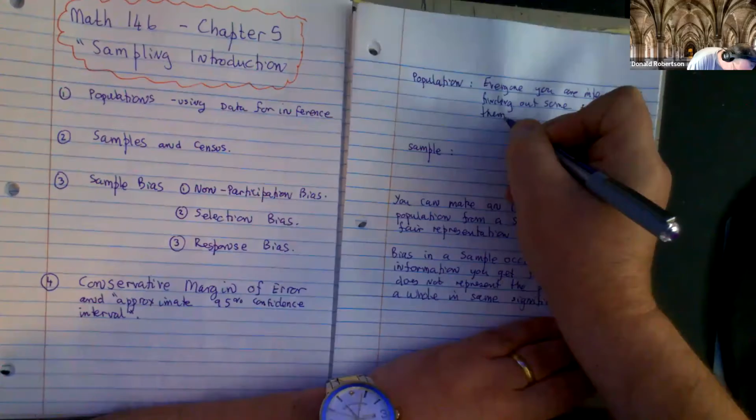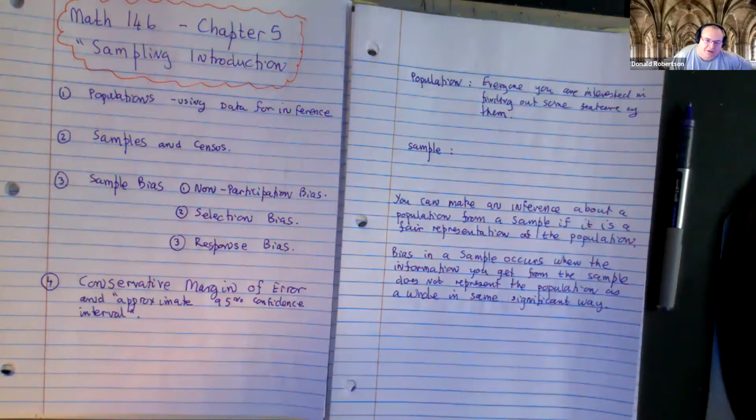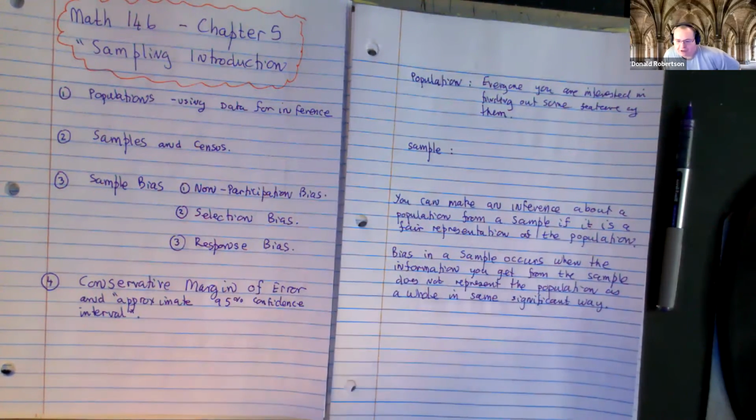So for instance, if I was interested in the average age of Americans, then the population would be all Americans, right? Because I'm interested in their average age.